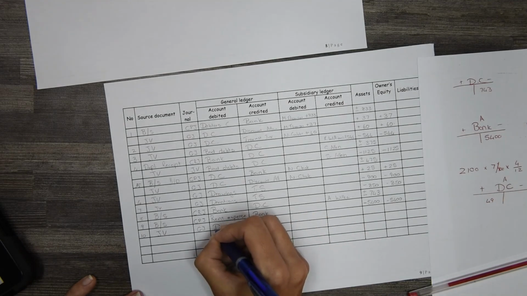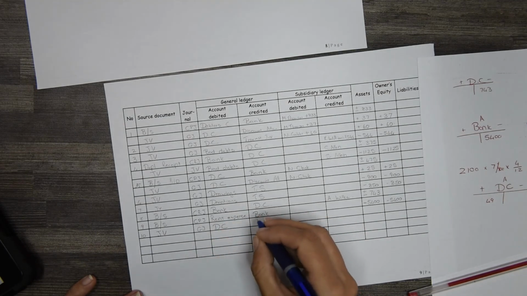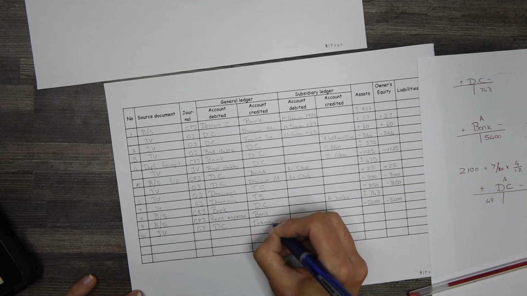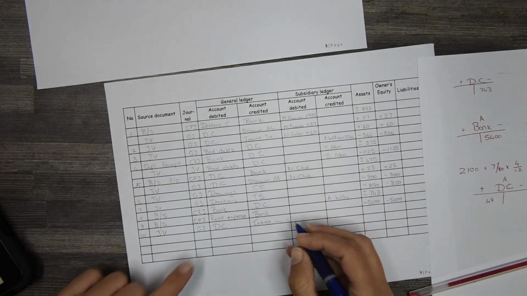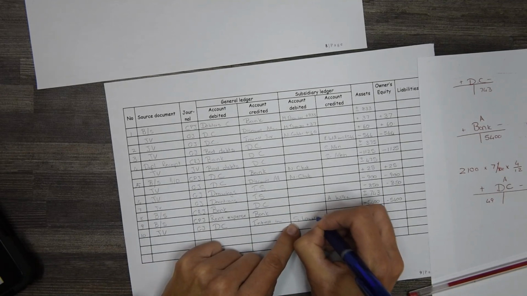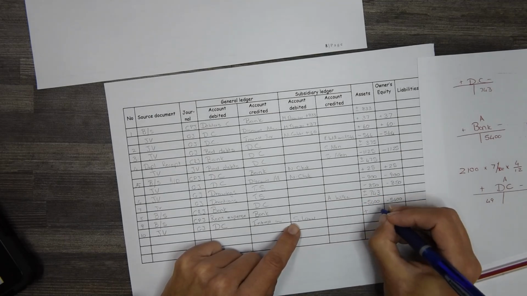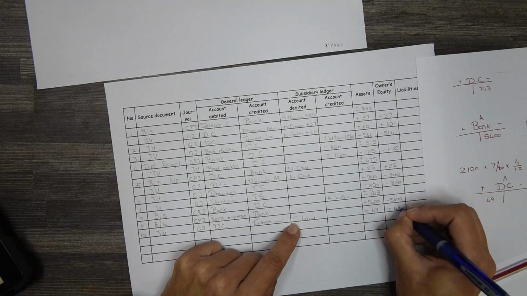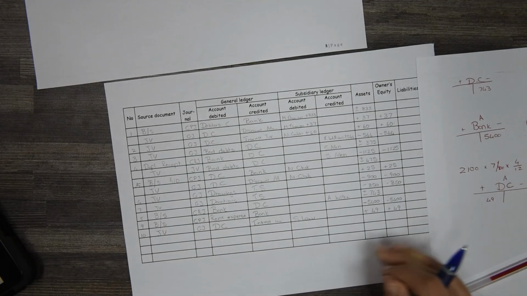The debtor is debited because they owe me more. Interest income or interest on overdue debtors. Now because the debtor owes me more, this debtor will be affected. My assets will increase with 49 Rand and my income will increase with 49 Rand as well.